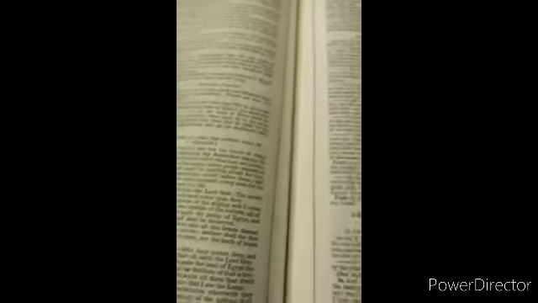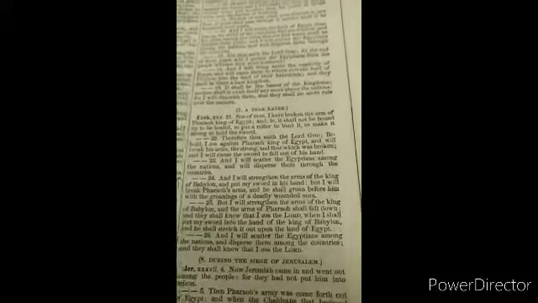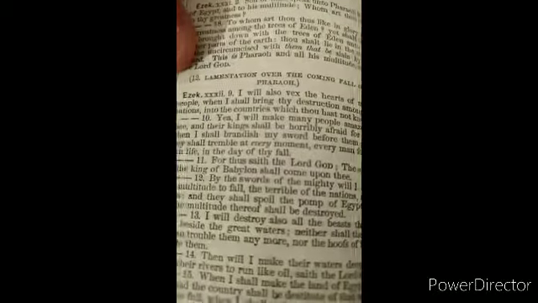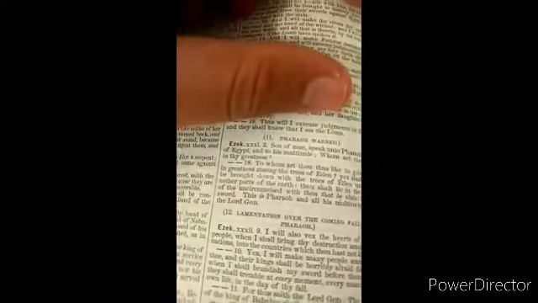I think this is continued. But anyway, it does say stuff about Pharaoh right there. It says stuff about Pharaoh warned, things like that.